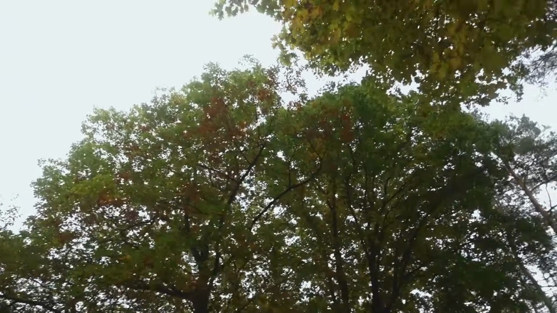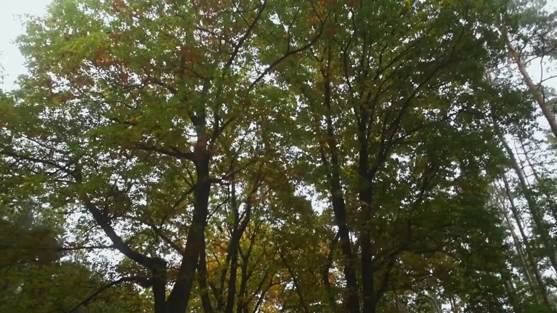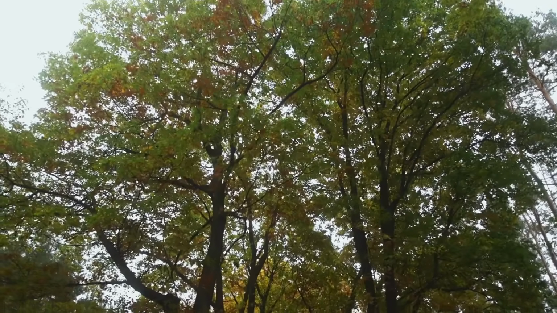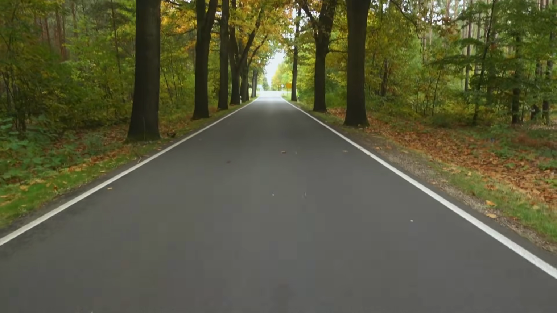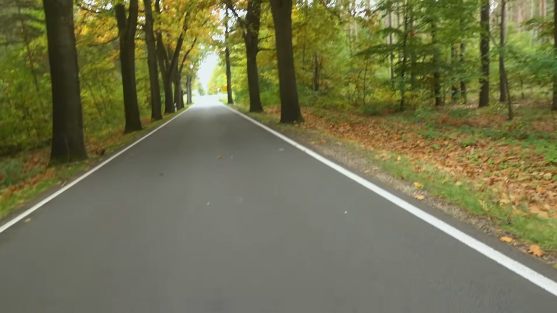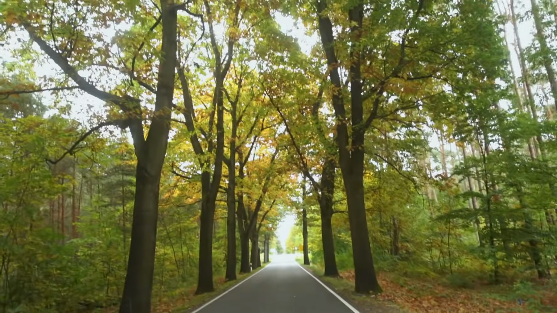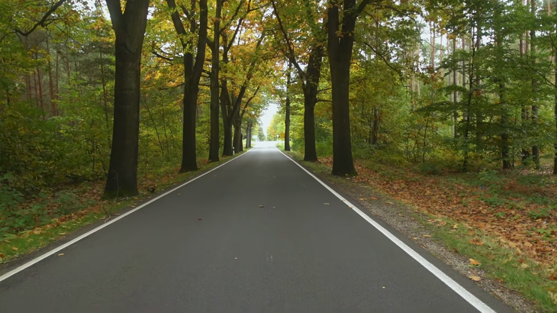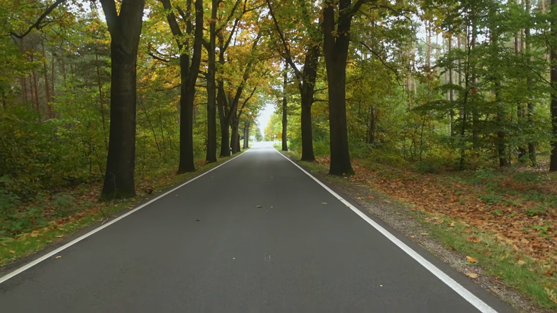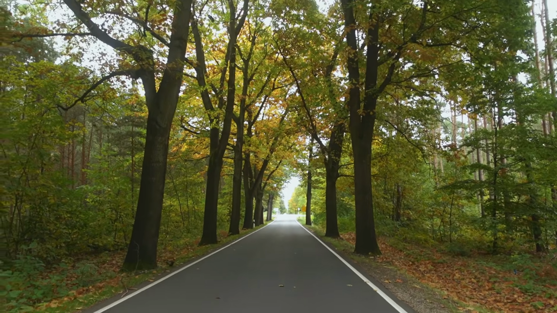I want my composition to start from these two trees and go to the foreground right here. I don't know how I'm going to compose it actually. There's another car. It's so hard to try to take a photo here without a lot of cars.